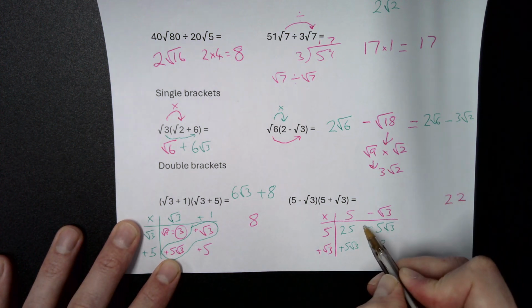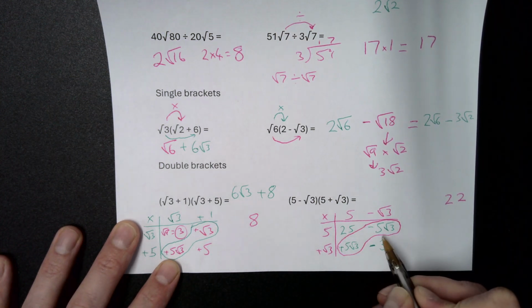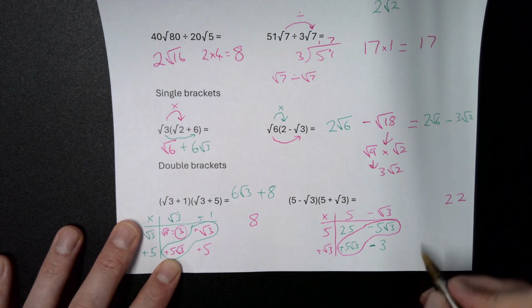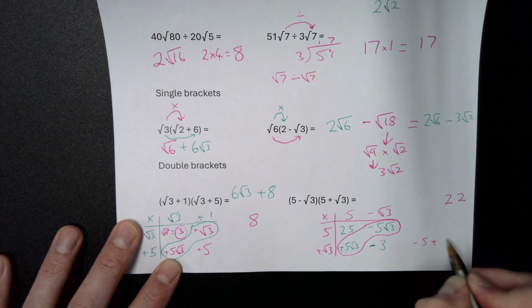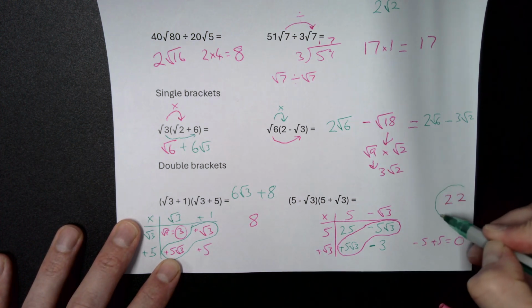And we've got here minus 5 root 3, add 5 root 3, cancels to nothing. Okay, because minus 5 plus 5 equals 0. So your final answer is just 22.